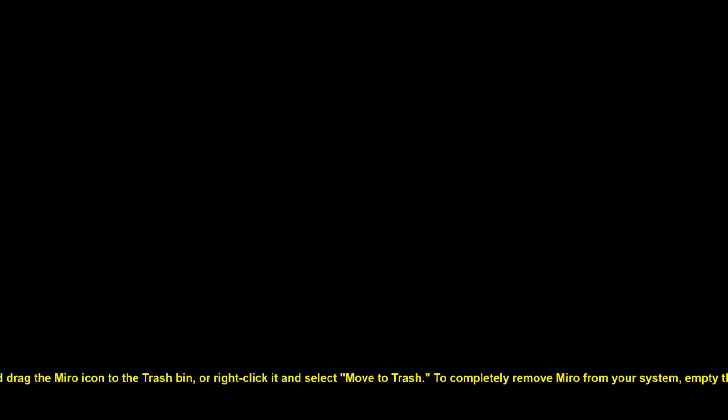To completely remove Miro from your system, right-click the trash bin and select Empty Trash. Finally, to ensure all residual files are gone, you may use a cleaning tool or do it manually. After completing these steps, Miro will be fully uninstalled from your device.